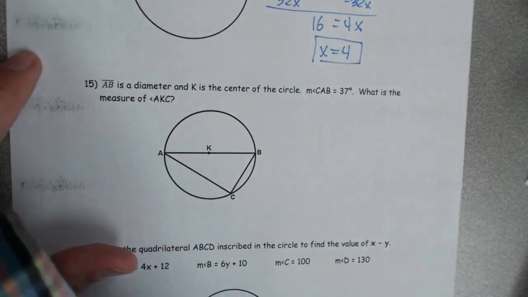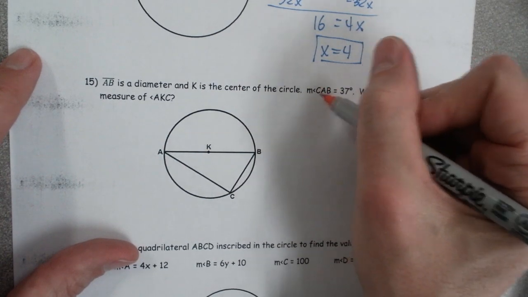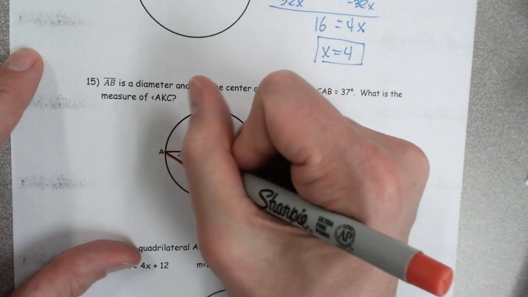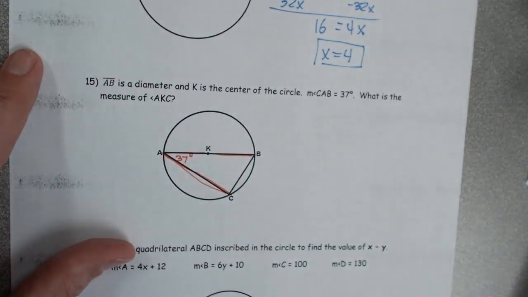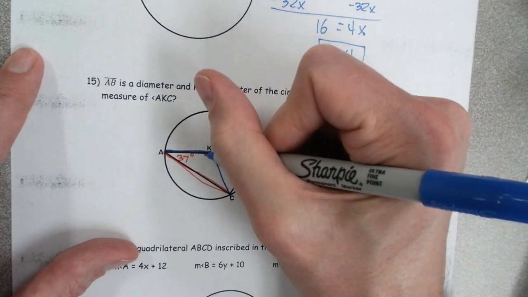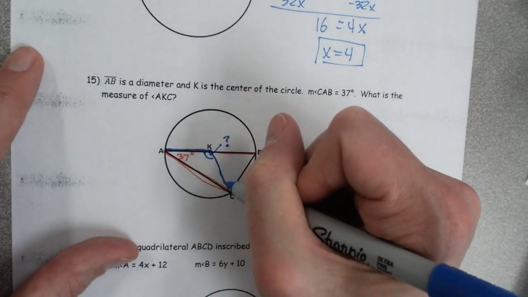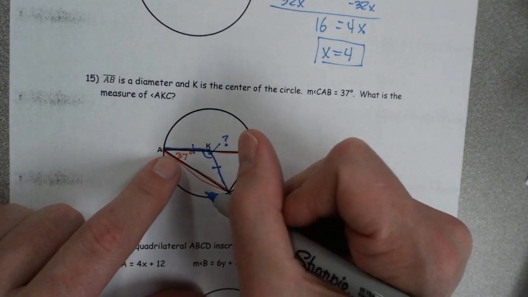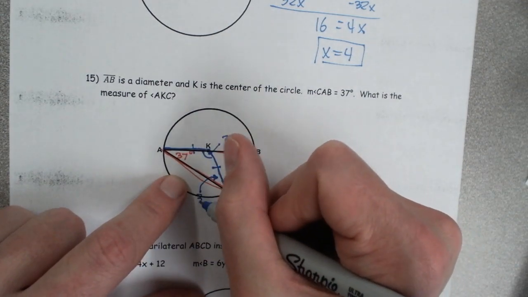All right, question number 15. It says AB is the diameter and K is the center of the circle. The measure of angle CAB is 37 degrees. So that's going to be over here. What is the measure of angle AKC? Well, we have to add that angle. That's not drawn. So AKC is this angle. And that's a radius that I just drew, which means it's going to be the same length as KA. So I have an isosceles triangle. Therefore, the angle of the KCA is going to also be 37 degrees.